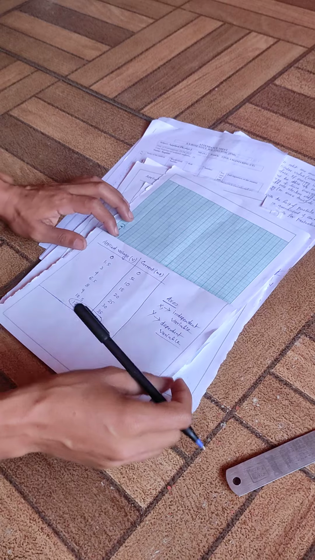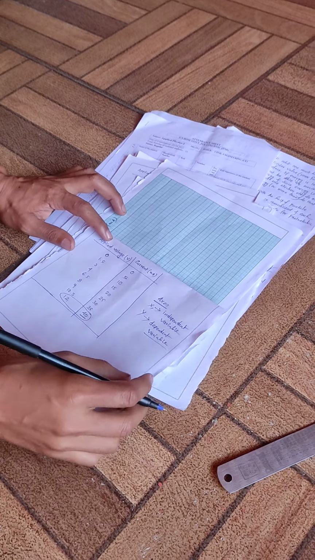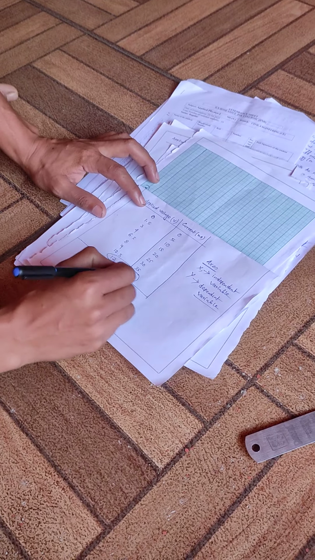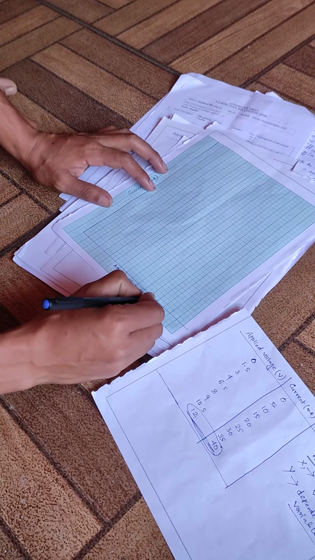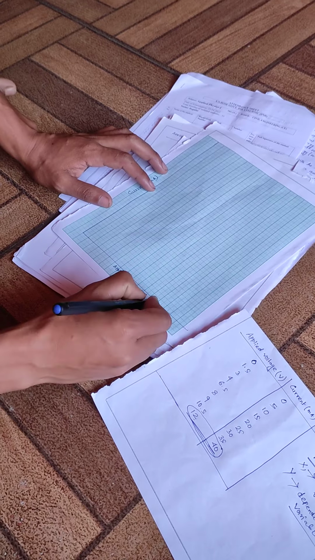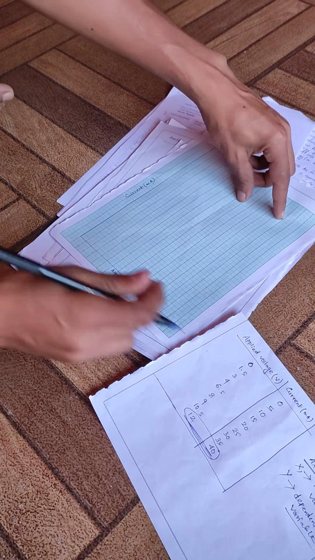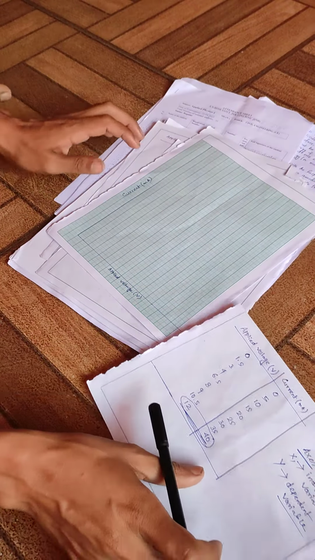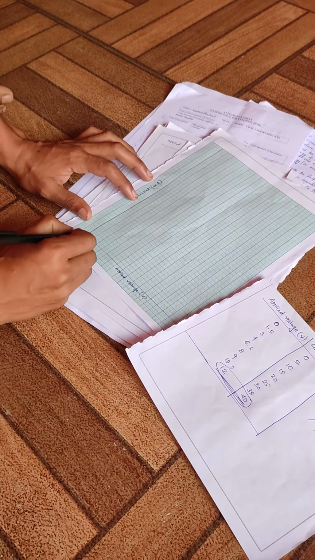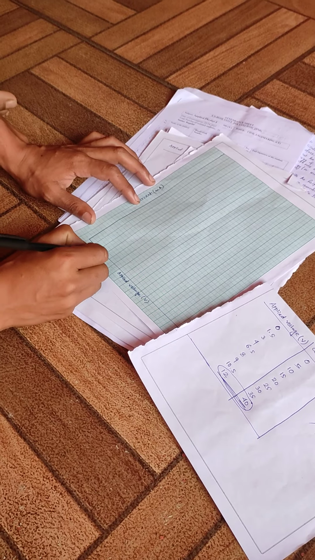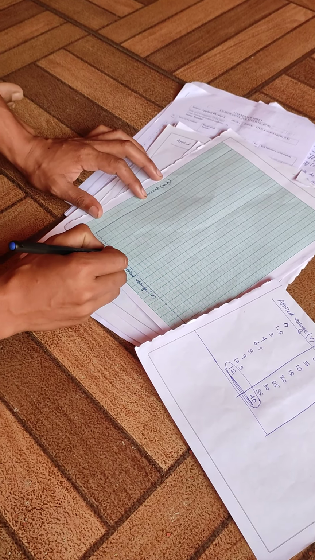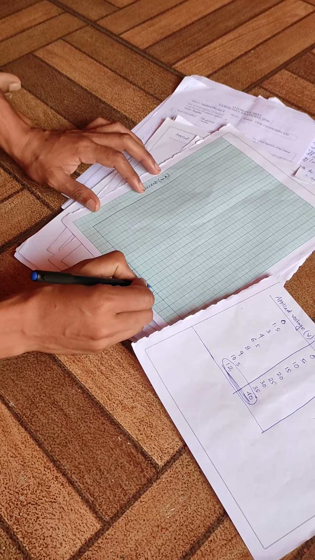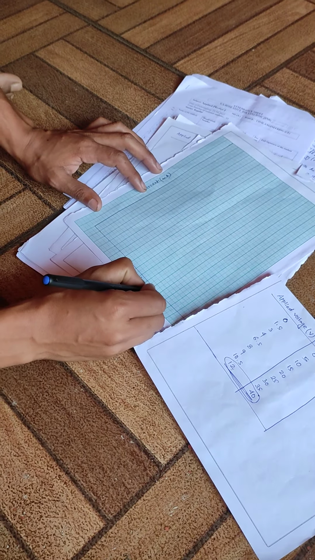We need to choose the scale. In order to choose the scale, we consider the maximum value. Suppose we want to fix the maximum value 12 here, and 40 here, so this graph will cover the whole page. Look, here it is 10, 20, 30, 40, 50, 60, 70, 80, 90, 100, 110, 120.